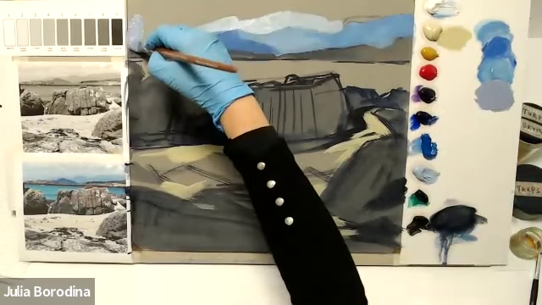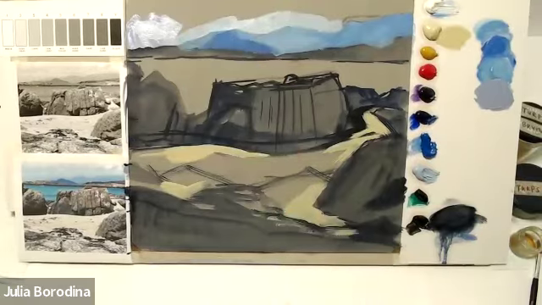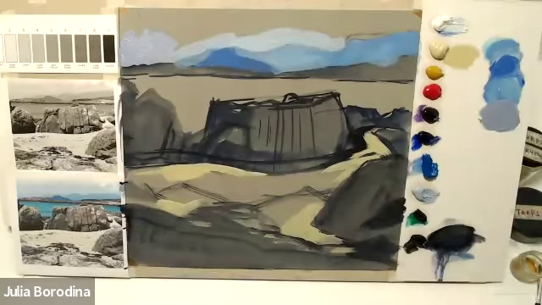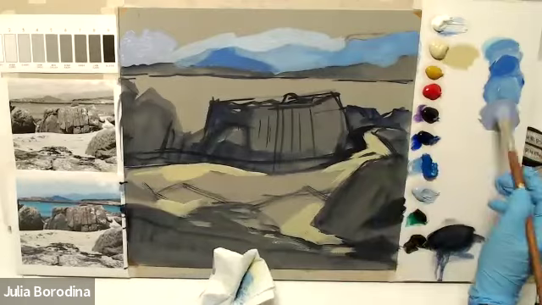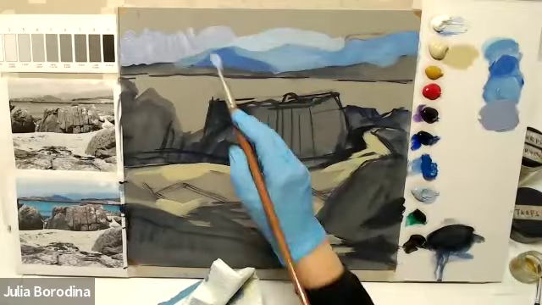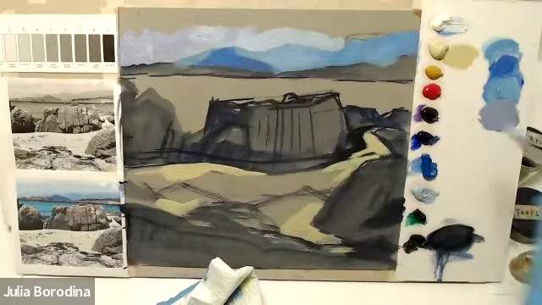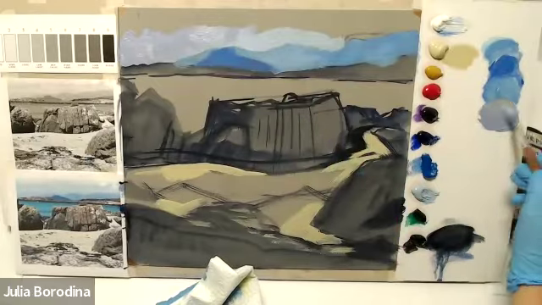So now I'm going to use my brush and really explore some of the marks. Right, let me see if I can adjust the angle as it's reflecting quite a lot at the top. Right, so I'm using my violet gray, blue gray. Okay, this is quite interesting strokes.